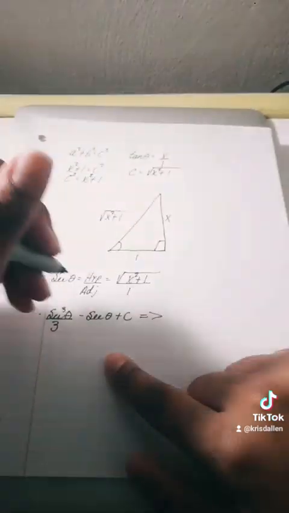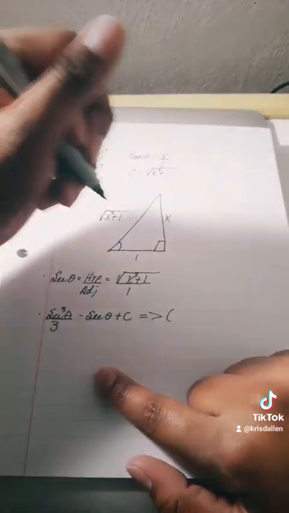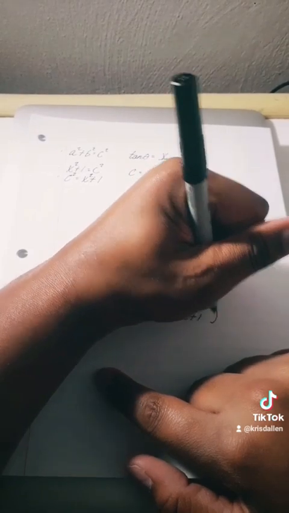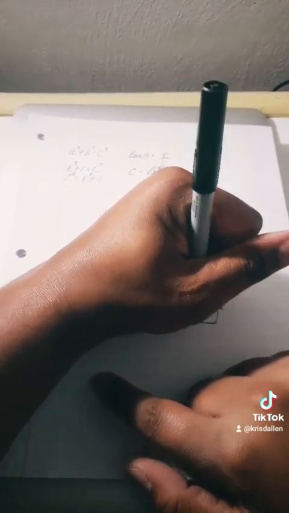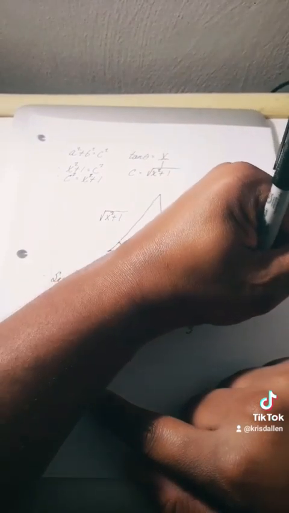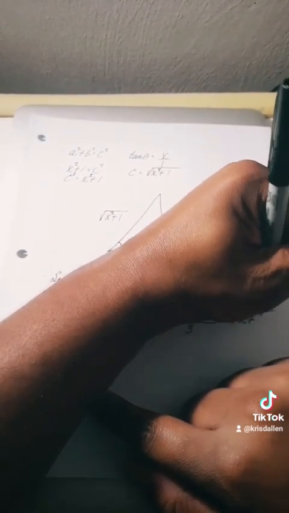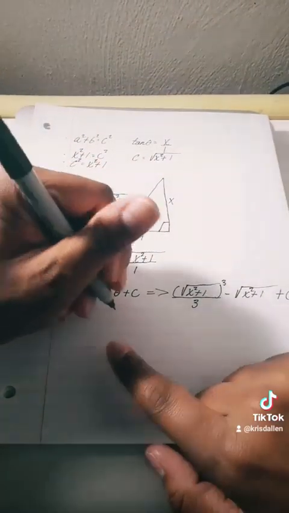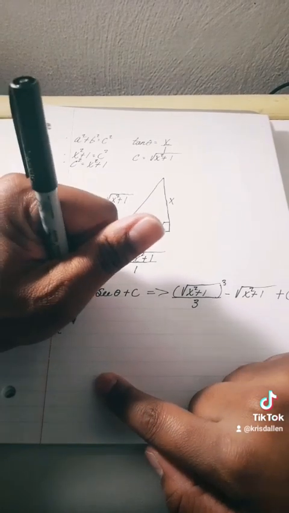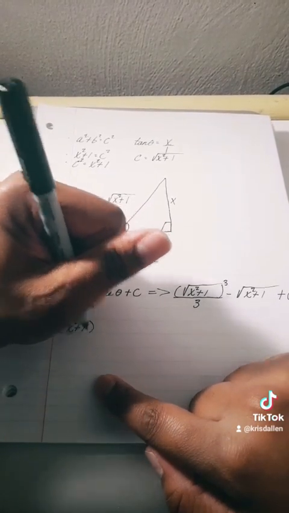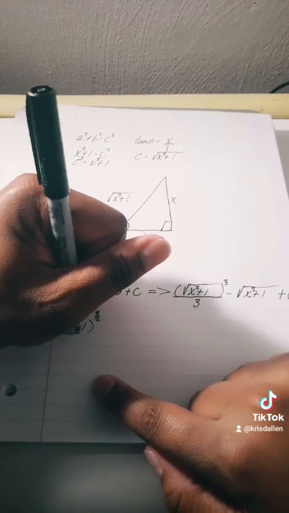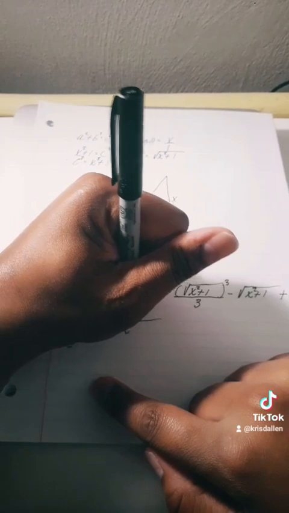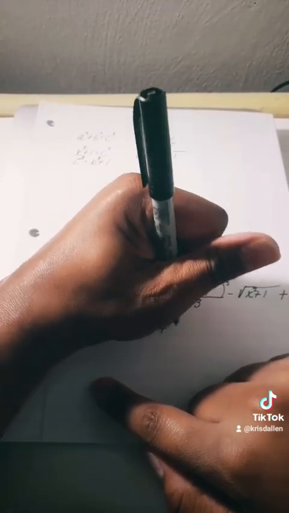So if we did that, we would just end up having the square root of x squared plus 1 cubed all over 3, minus the square root of x squared plus 1 plus c, but I can simplify that, and I can write this as x squared plus 1 raised to the 3 over 2 all over 3 minus the square root of x squared plus 1 plus c, which will be the answer.